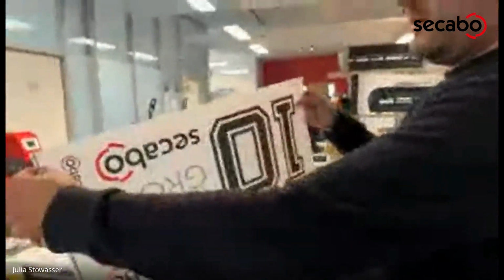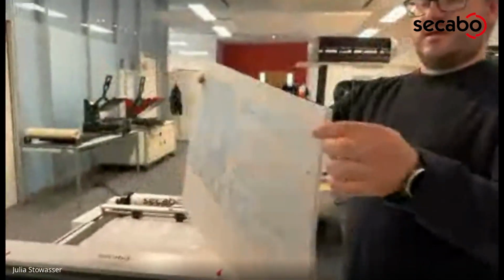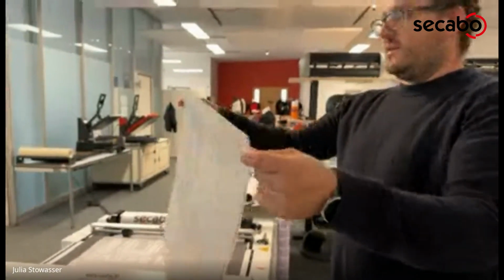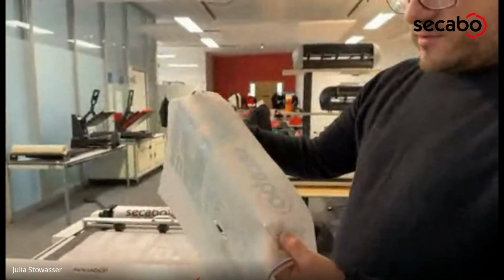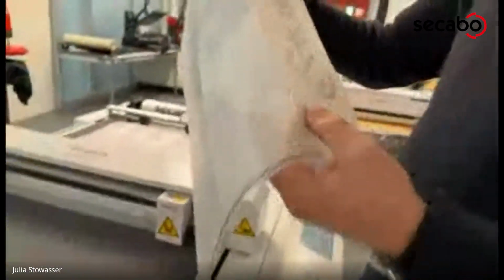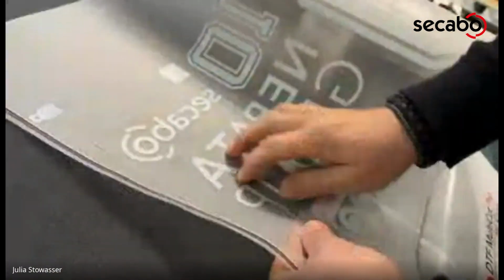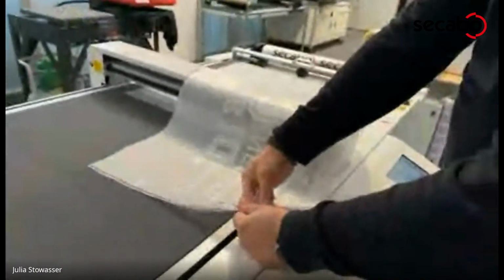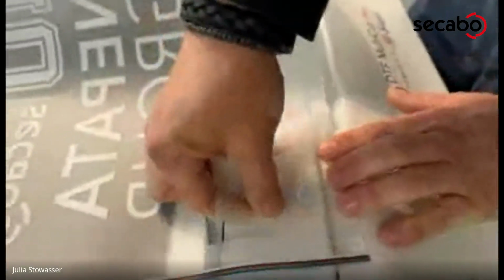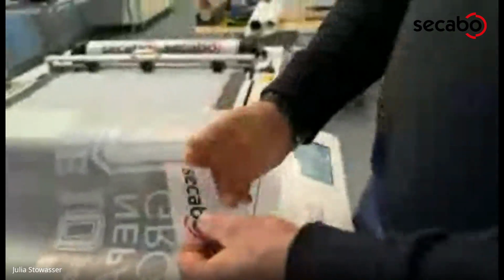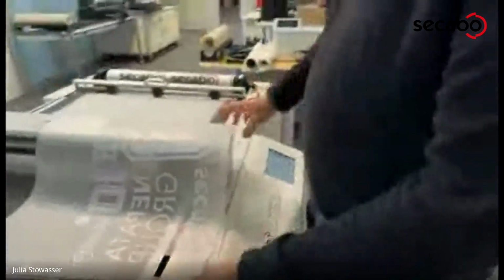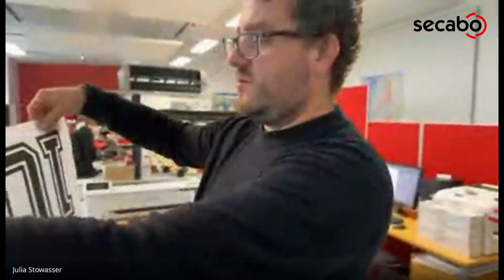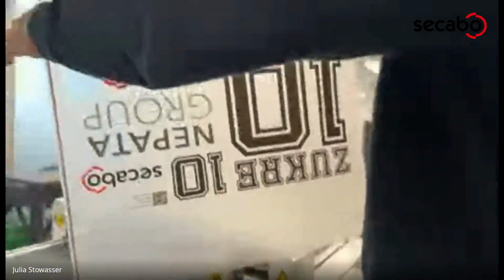So everything is now held together in one sheet, and you can later pull out everything once you are at the heat press. The exact perforation that you want can be chosen. But you can see that it's now easy to pull it out, and as you are at the heat press, you have everything together you need for one shirt.